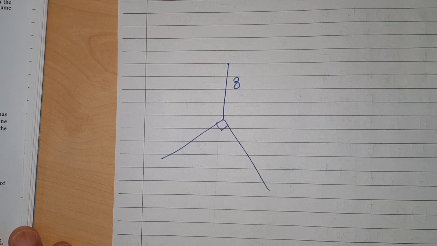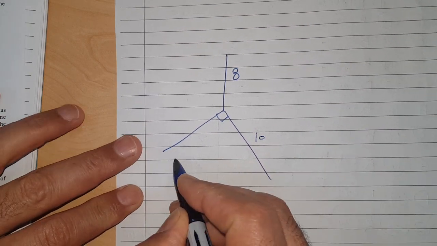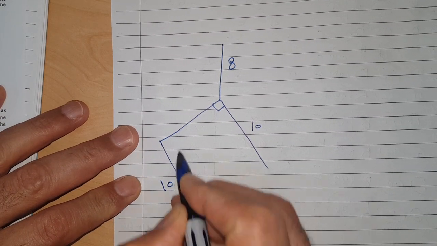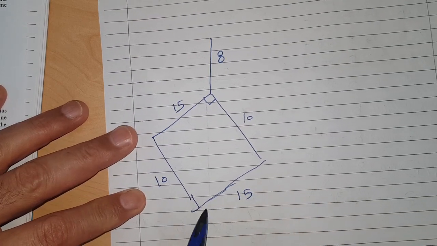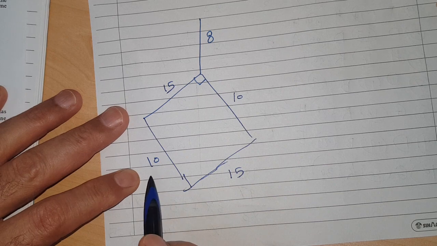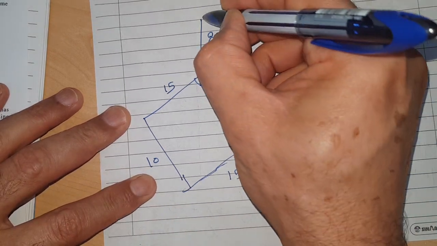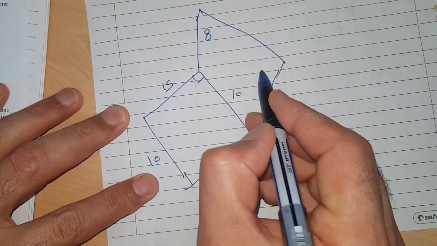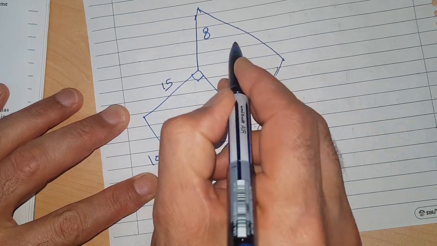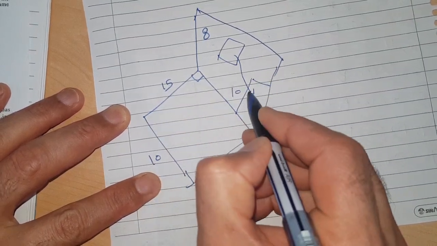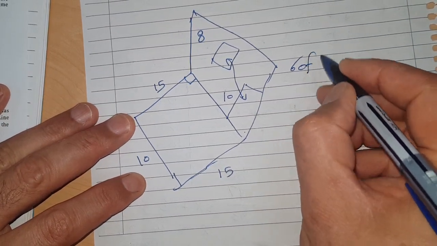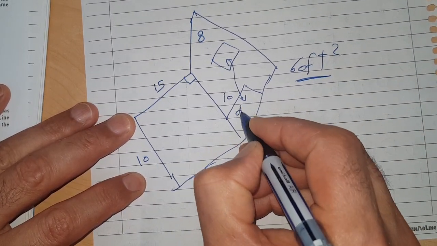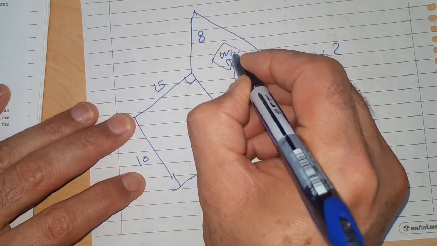Two walls are 10 feet and the other two walls are 15 feet. Consider this wall and this wall are 10 feet, and the other two walls are 15 and 15. This is the base of the room: 15, 15, 10, and 10. This side of the room has a door and a window. The combined area of the door and window is 60 square feet. This is the door and window here.